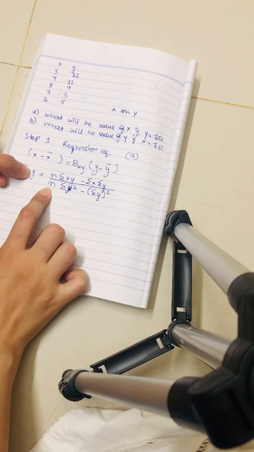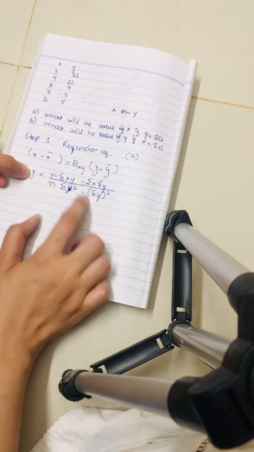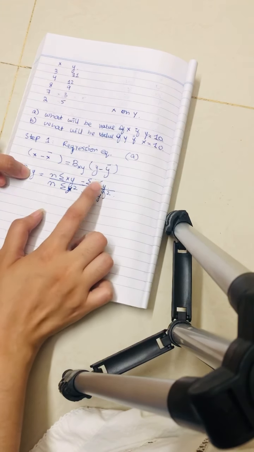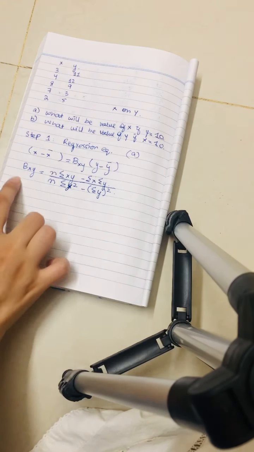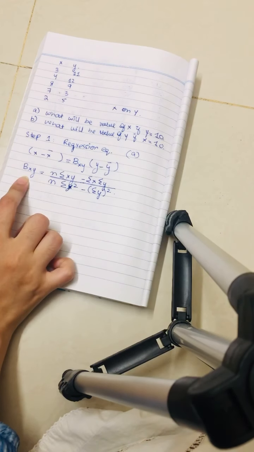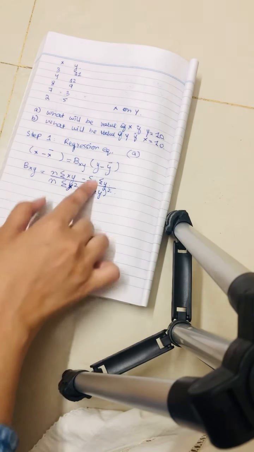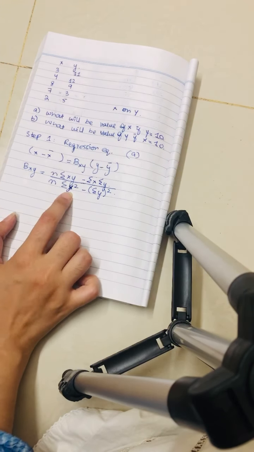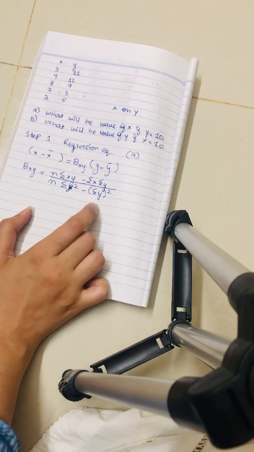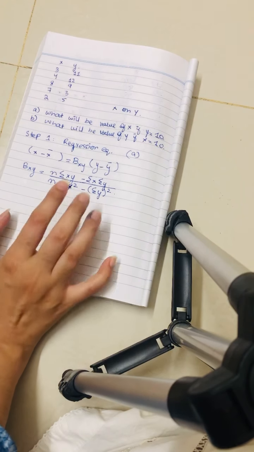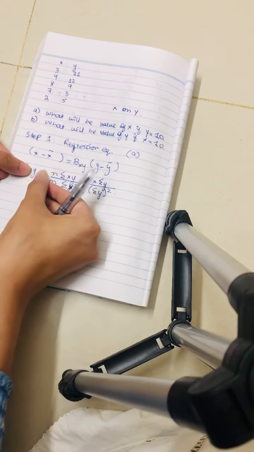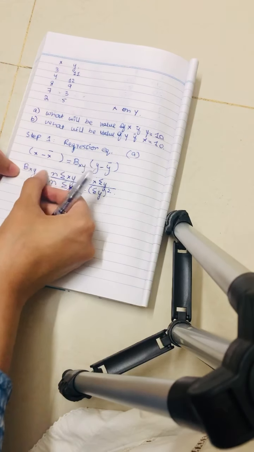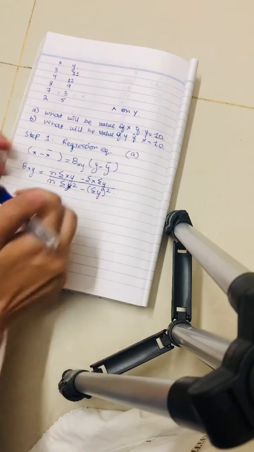So n summation y square minus whole bracket summation y whole bracket square. Basically all the game depends on BXY. If I had BYX over here, the denominator would be n summation x square minus summation x whole bracket square. Just look at the last letter over here and start making the formula.